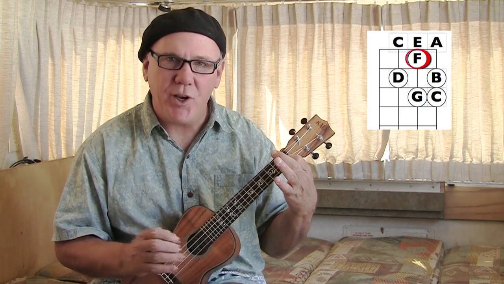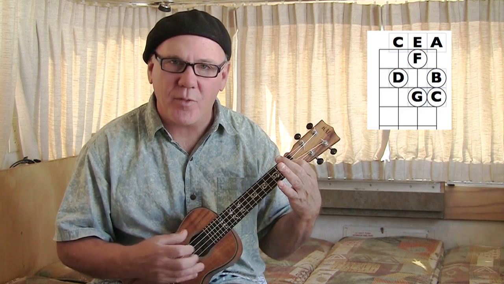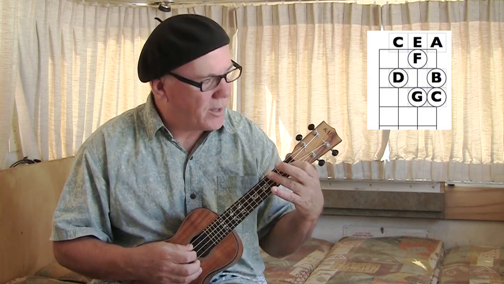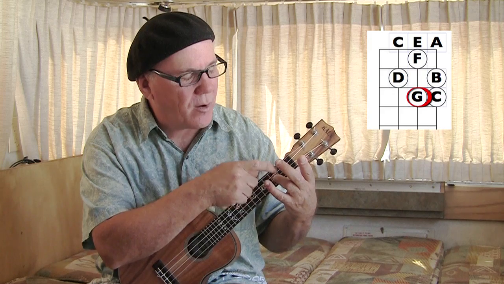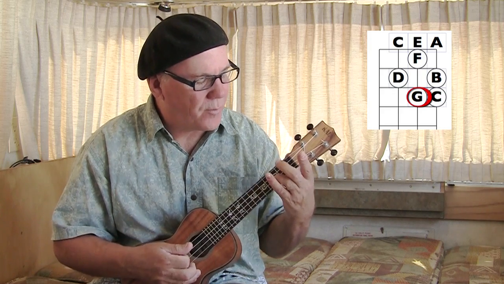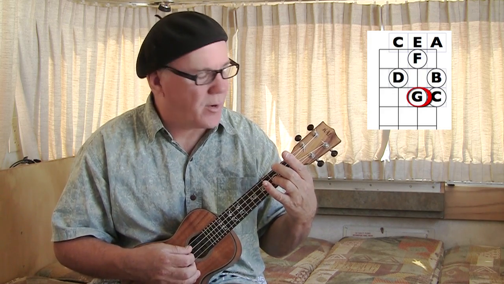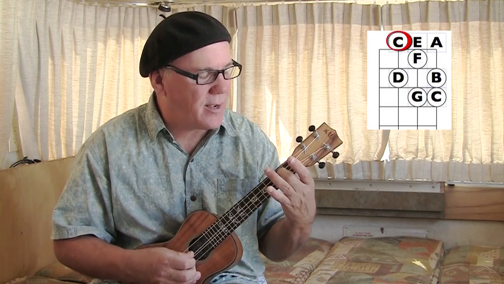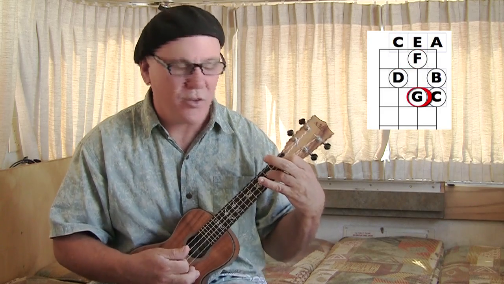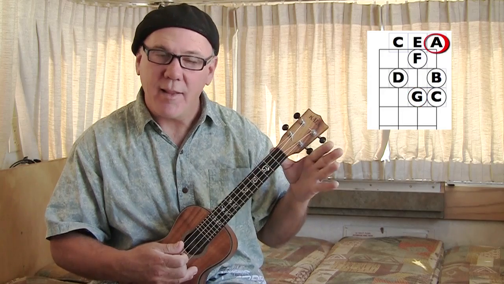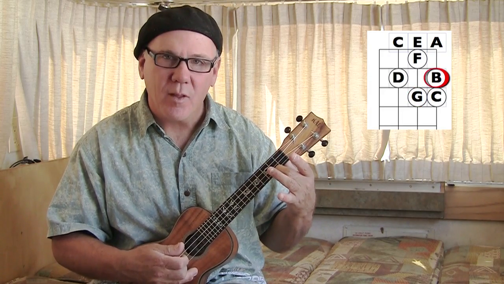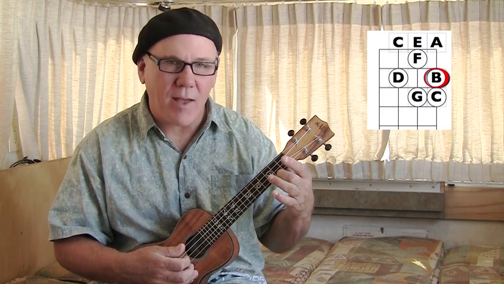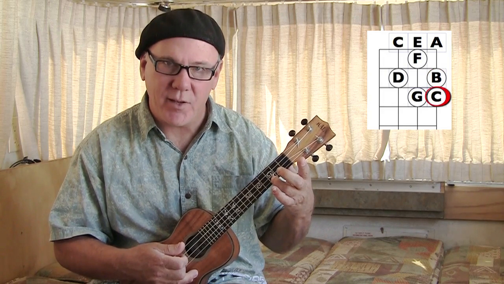Now we've got an open G up here on the top we could use for the 5th note of the scale, but instead I'm going to use the 3rd finger, the ring finger, on the 3rd fret of the 2nd string. So it sounds like this: C, D, E, F, G. Next we have our open A. It's the 6th note of the scale. There's our B note for the 7th note, and there's our C.